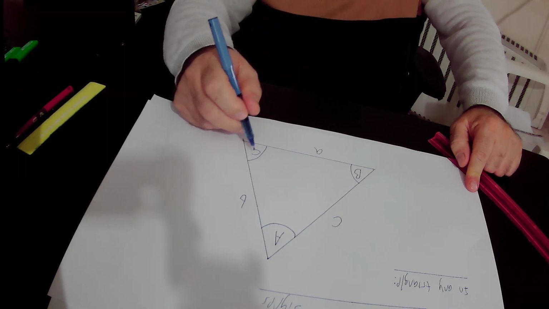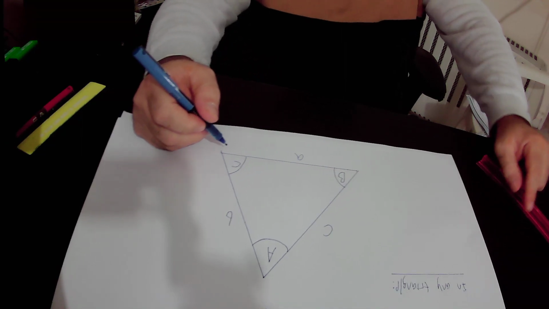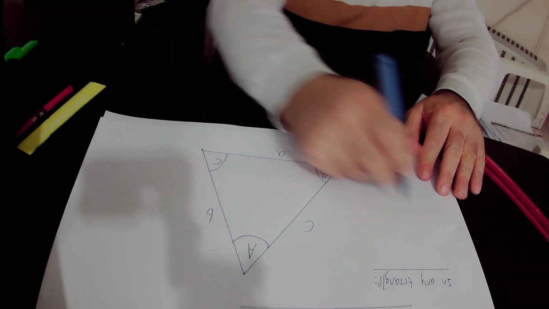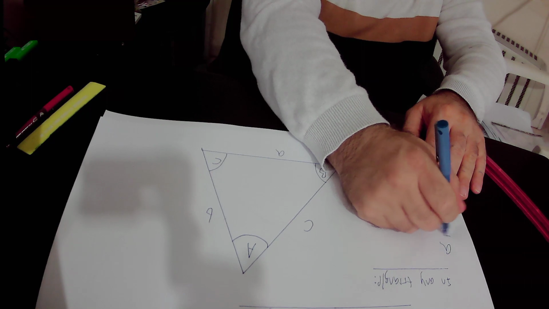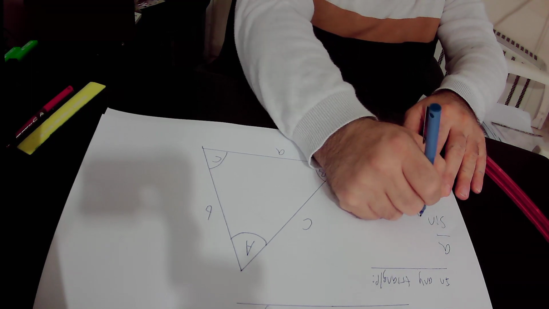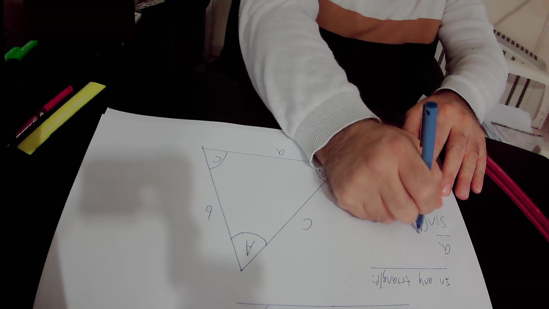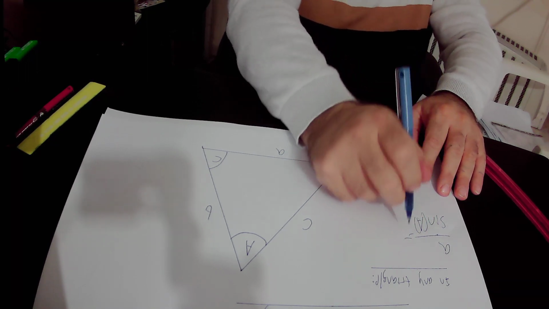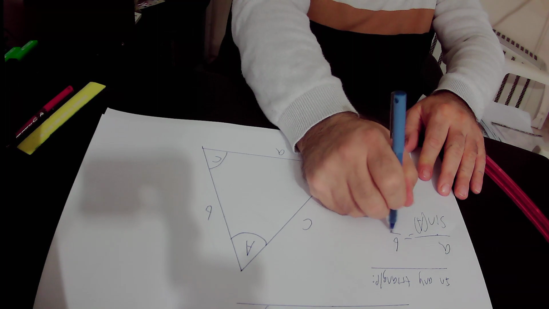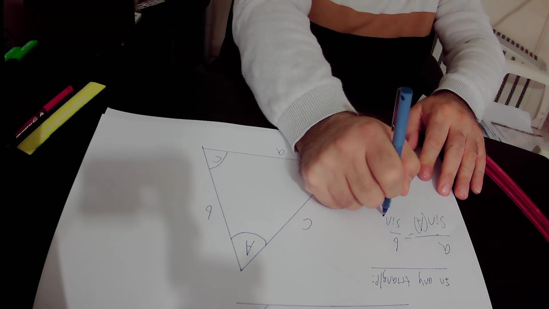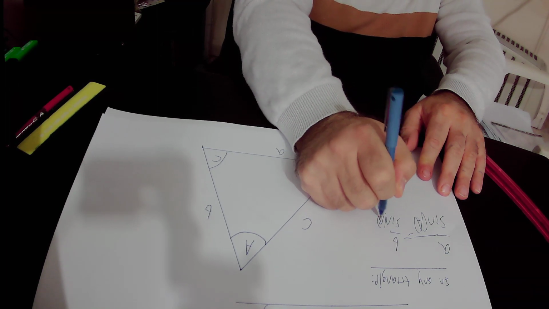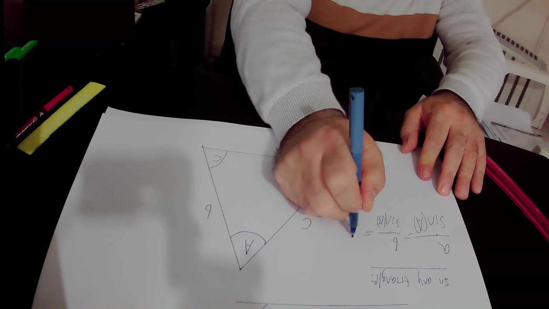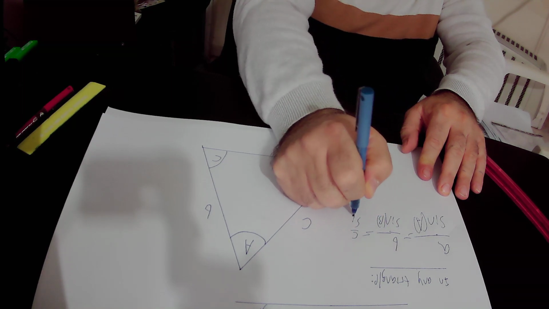Then, according to the law of sines, A over sine A is equal to B over sine B, and it is equal to C over sine C.